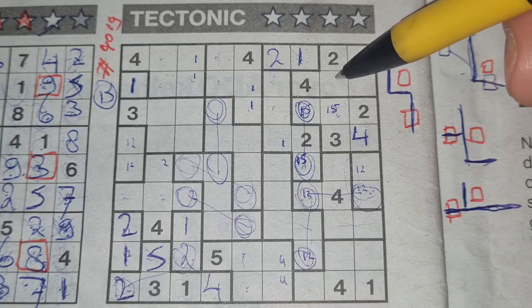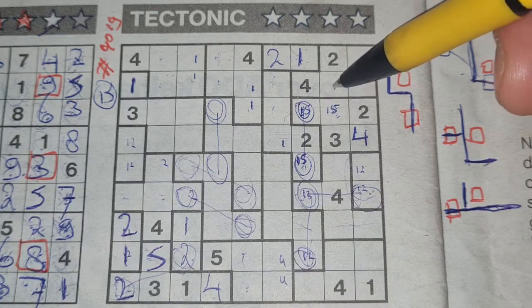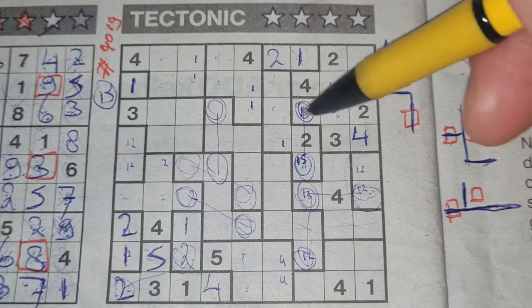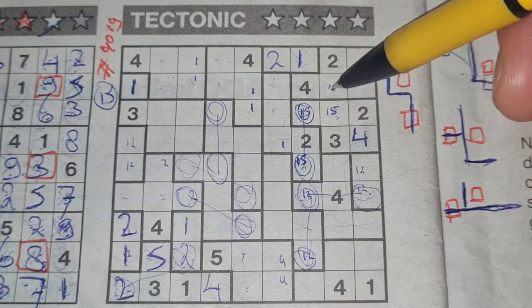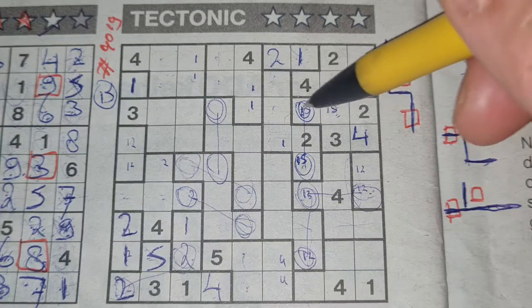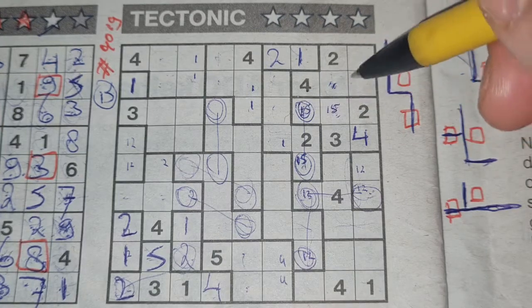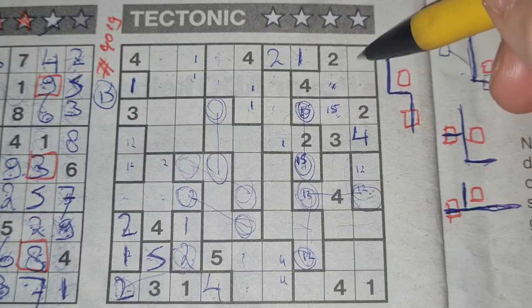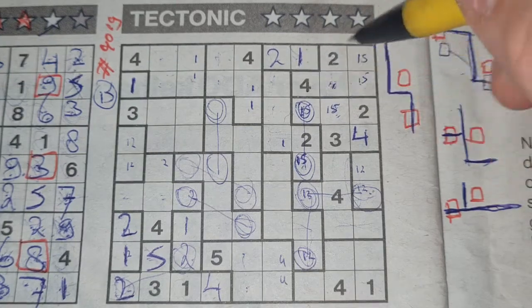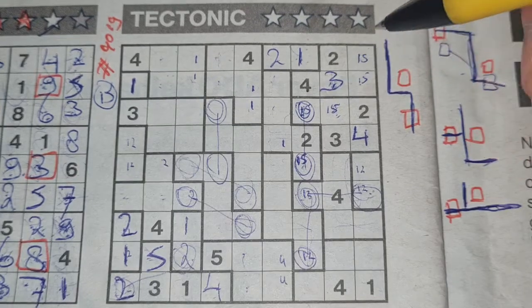This box cannot be a 1 or a 5 because we have a double 1 here and a double 5 there. If I place a 1 or 5 here, I cannot fill any 5 or any 1 there. So the 1 and the 5 go in those 2 boxes as a pair. A 1 and a 5. So 1 digit left in this area for number 3.